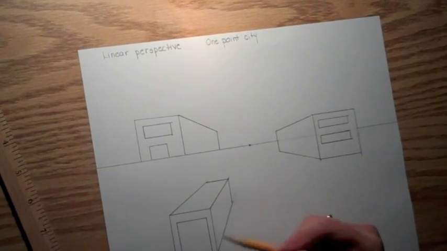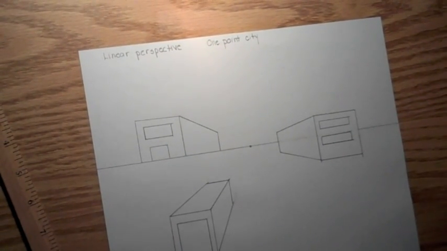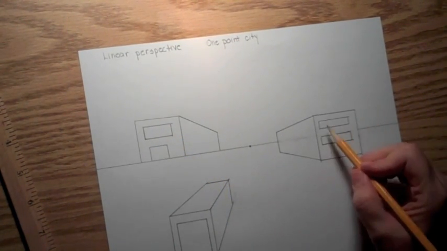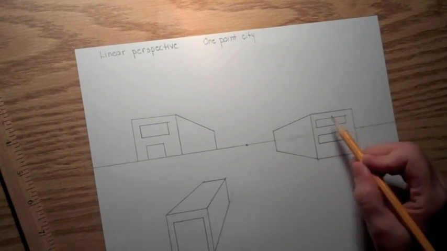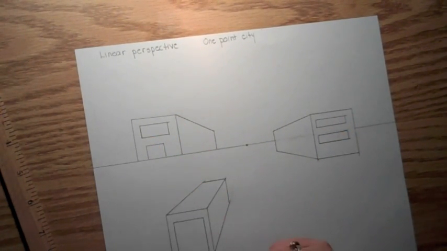Okay, I made this one like a garage door because I want to show you something cool later on. Now remember, use a ruler and draw them straight on, just like you always have, but only on the first box that you drew.